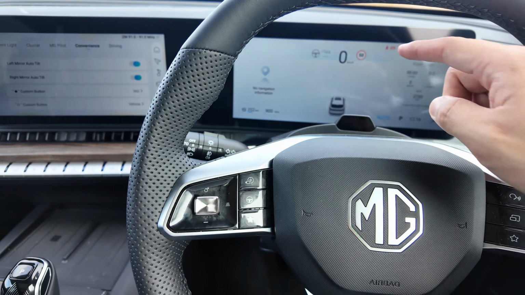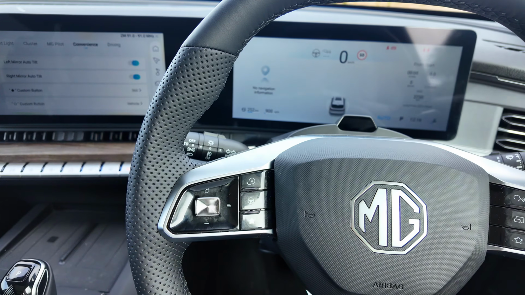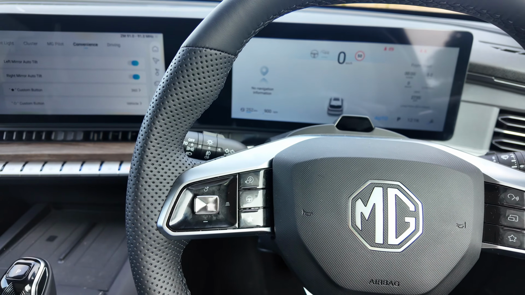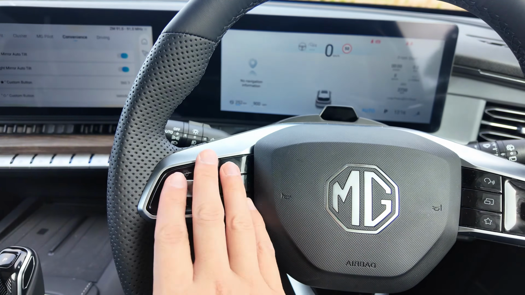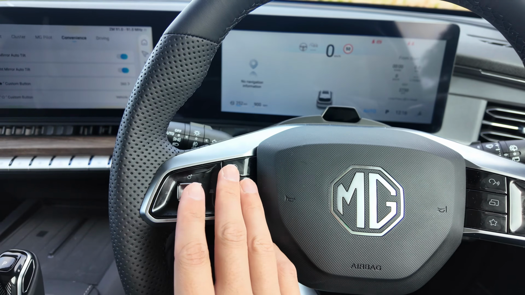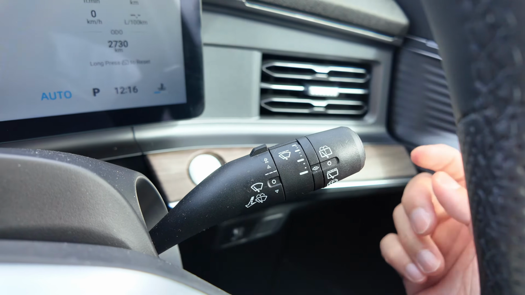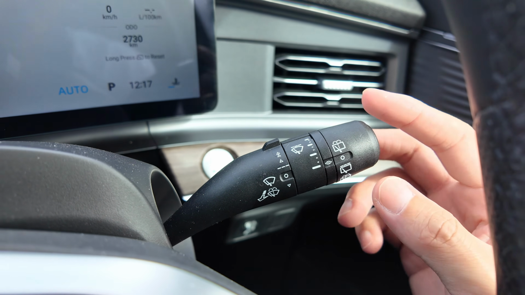When the cruise control is engaged, it's going to show the blue color signs. When the cruise control is paused, it's going to be disabled. So whatever you like, you can control that on the left panel. Now next one, we can find the windscreen wiper over here.